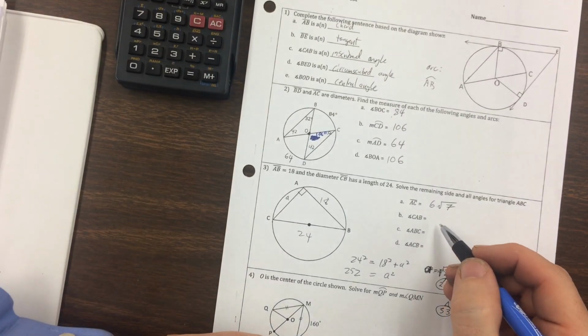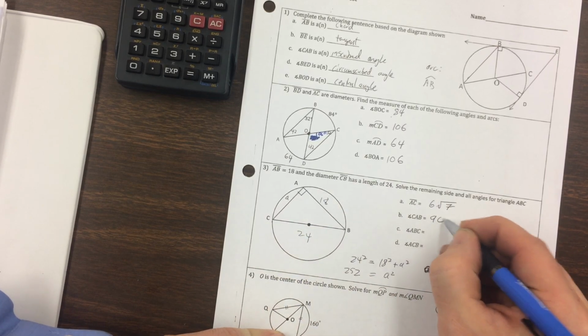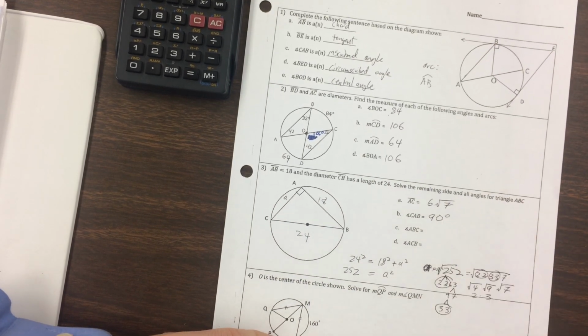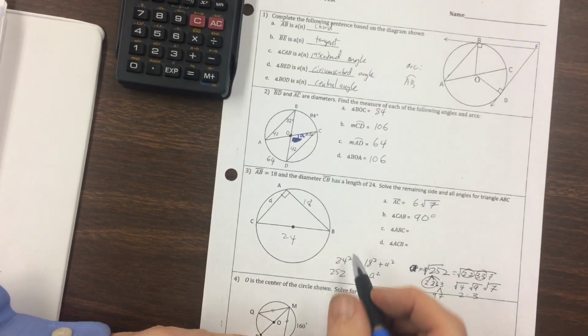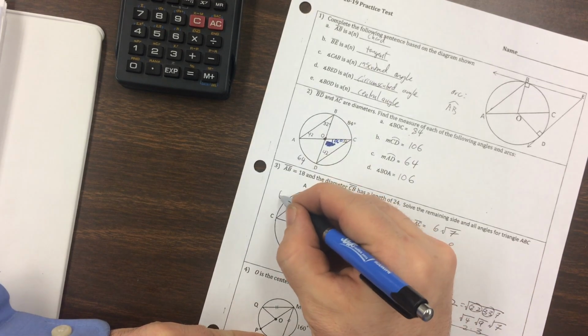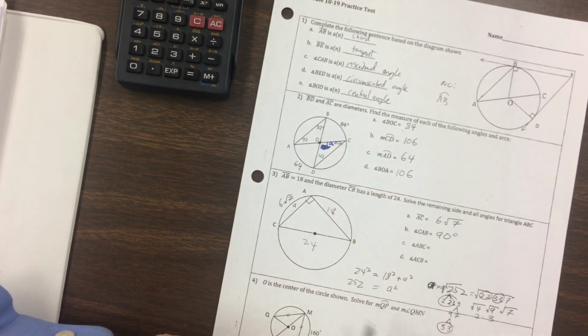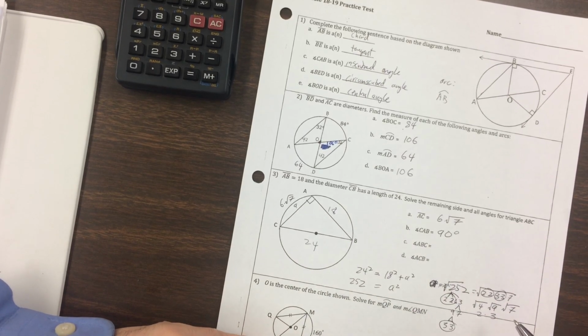CAB. Measure CAB is 90 degrees. Measure ABC. So now I'm dealing with 3 sides and a right angle. How do I find the other angles? This is where trigonometry is going to come into effect.